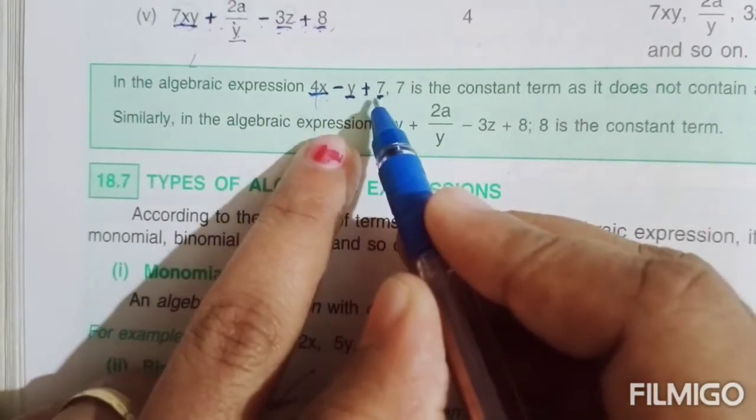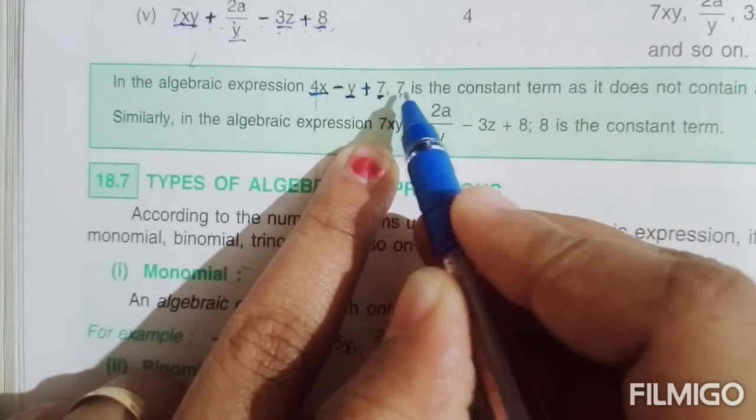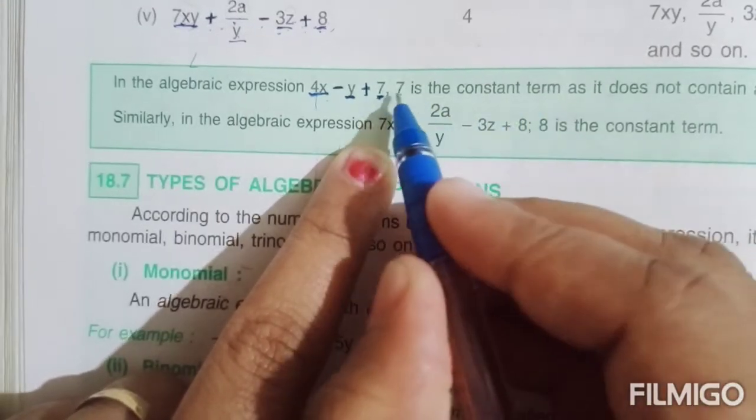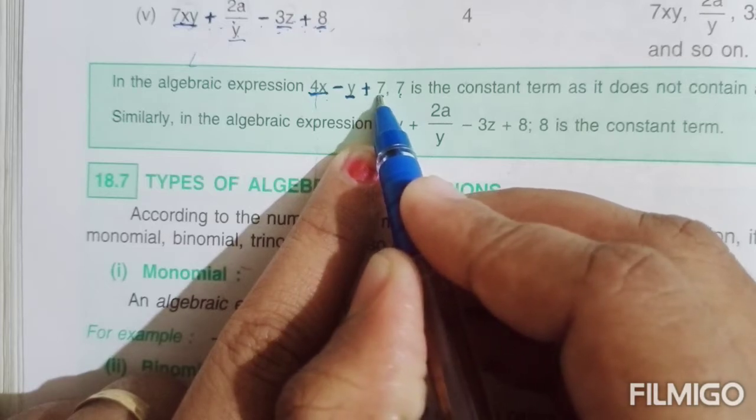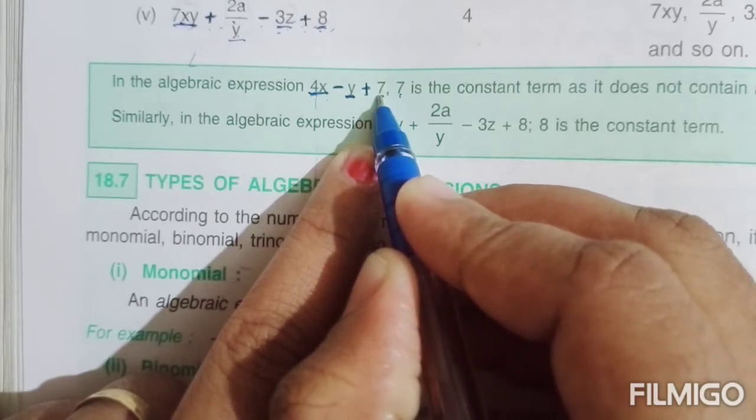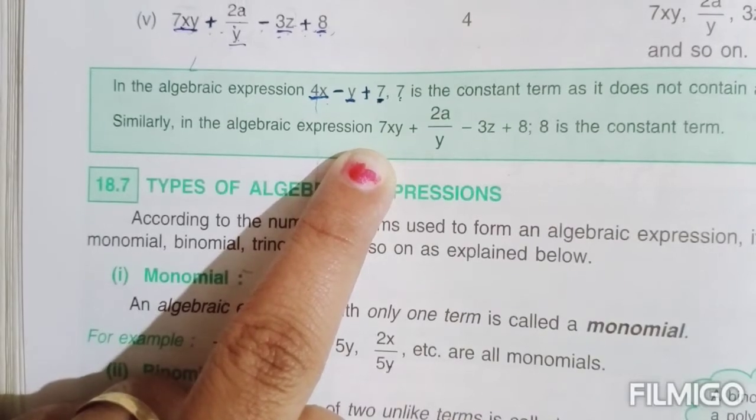So in this, 7 is the constant term. Okay, simply 7, this term 7 is the constant term because it does not contain any literal or variable.